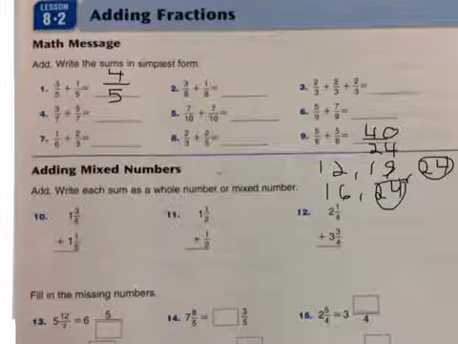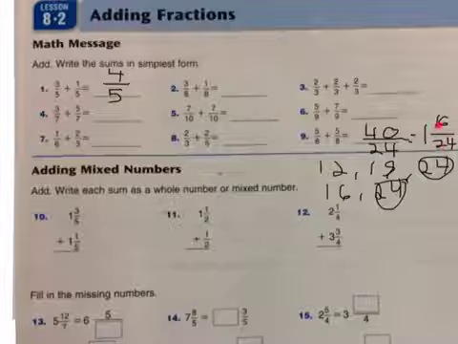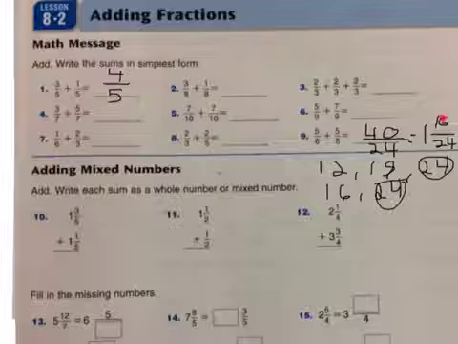How many 24s are in 40? 1. What's my remainder? 16 over 24. Can this be simplified? Of course it can. I will leave that up to you. Go ahead and simplify it. 16 over 24. Can this be divisible by 8? And can this be divisible by 8?